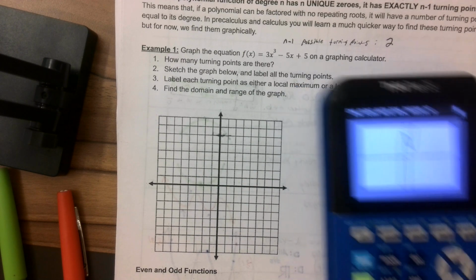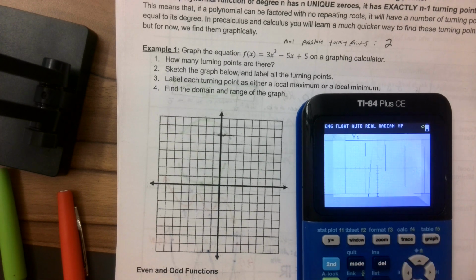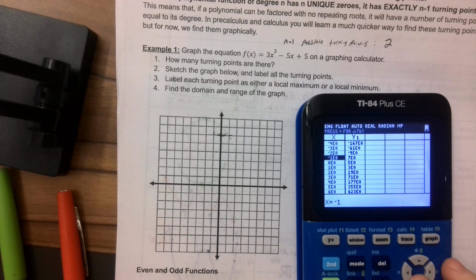All right, we want to sketch the graph and label these turning points. But how on earth can we graph this from here onto the paper? We want to be exact. To be exact, use your table. Whoops. I think my table is being a little bit bizarre. I apologize.